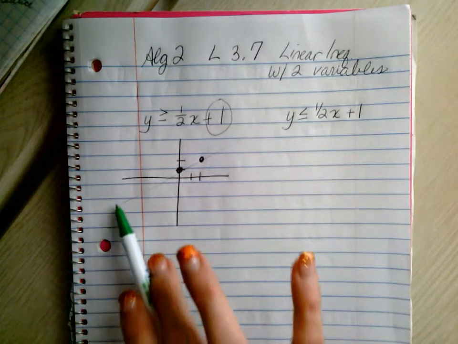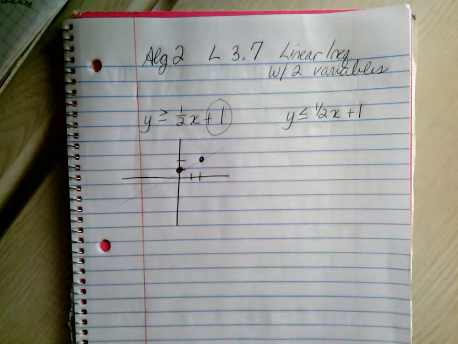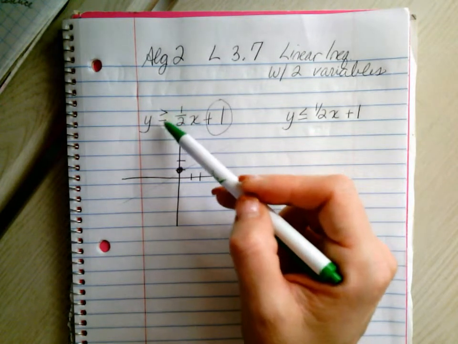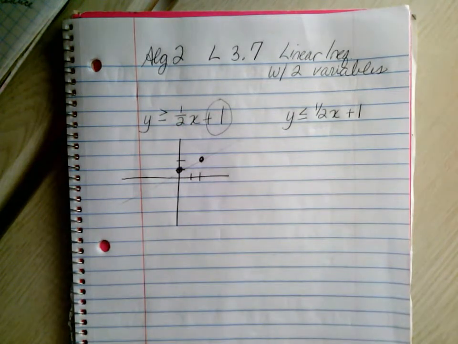If this is a solid line, and I just leave it as a line, then what I have graphed is the equation. But notice, they say greater than or equal to. So now I have to make a determination. What kind of a line am I going to draw? Well, back in pre-algebra, we learned that open circles identify a line on a line graph if it's greater than.